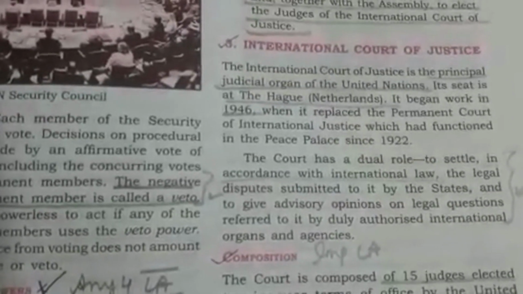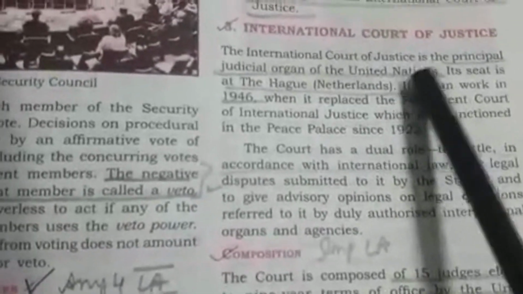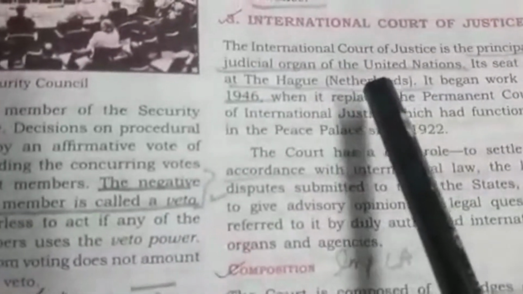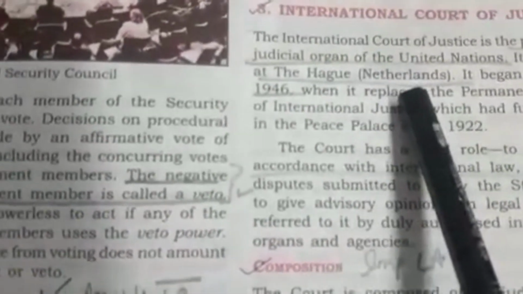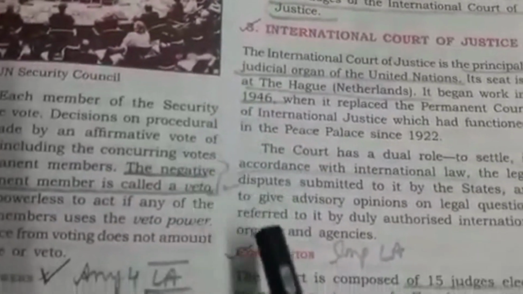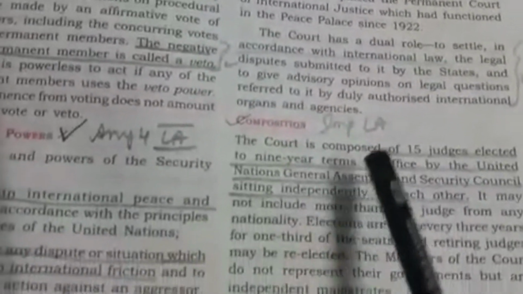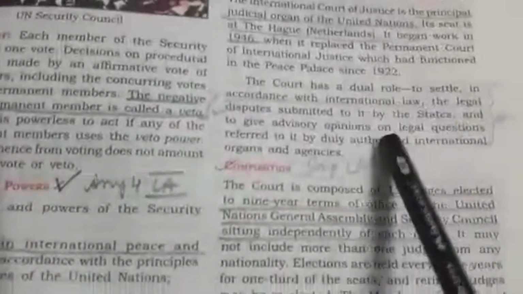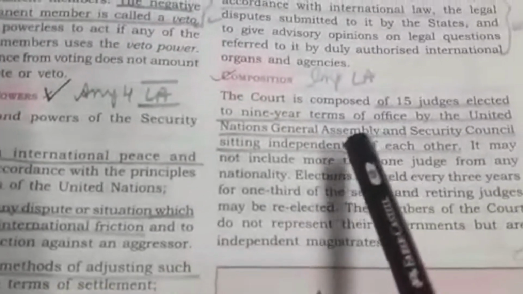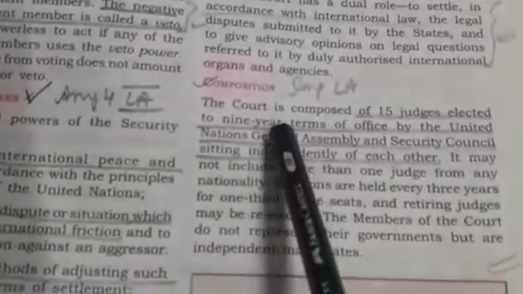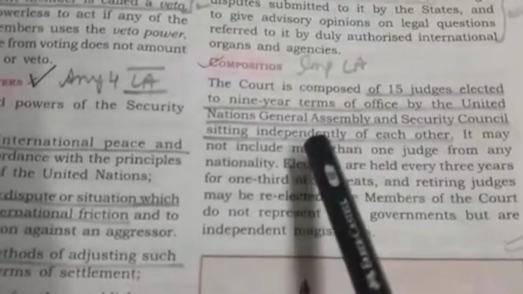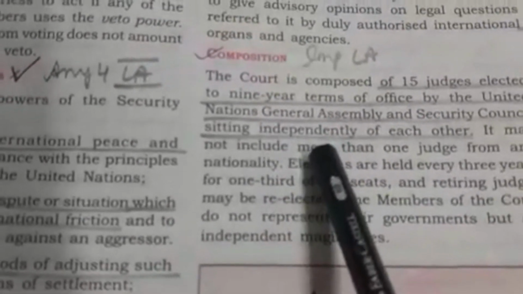The last organ you will discuss is the International Court of Justice, which is the principal judicial organ of the United Nations. You also have to remember for MCQ, it is located in The Hague in Netherlands, and it was set up in 1946. Now here also, children, you have to learn the composition. All these paragraphs you will read, but you have to learn the composition, that it consists of 15 judges elected for a 9-year term of office by the United Nations General Assembly and Security Council, sitting independently of each other.